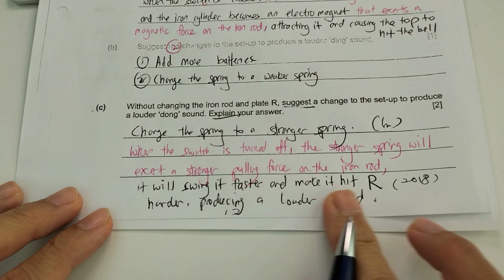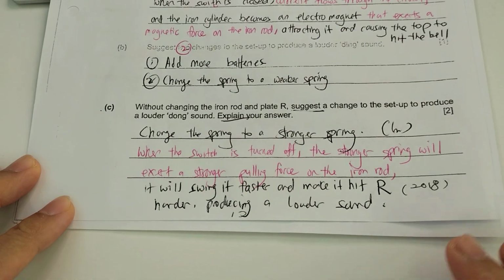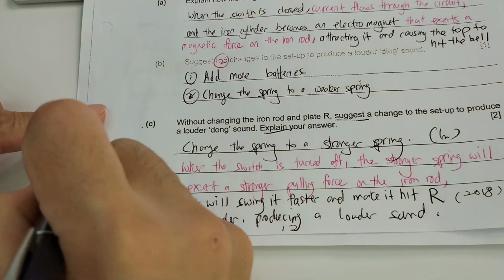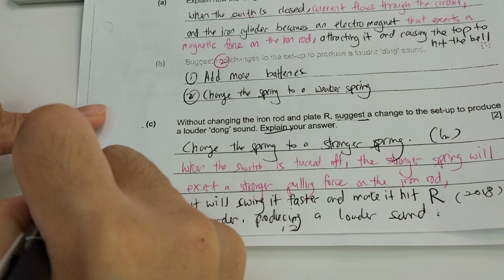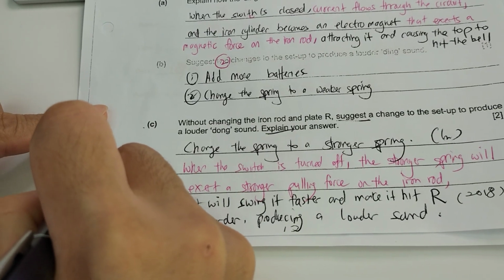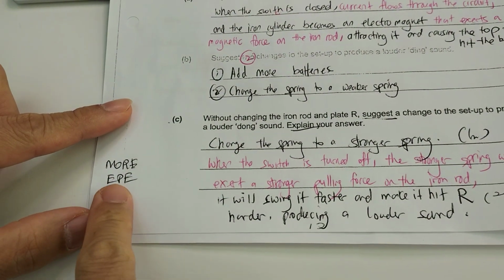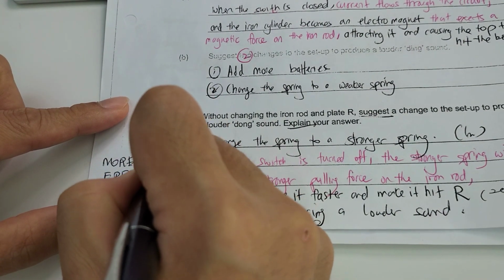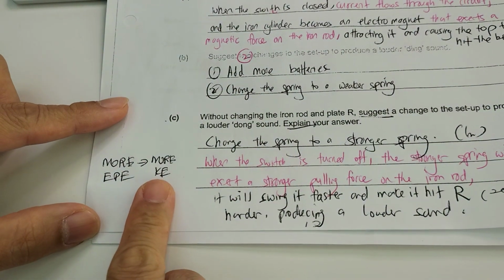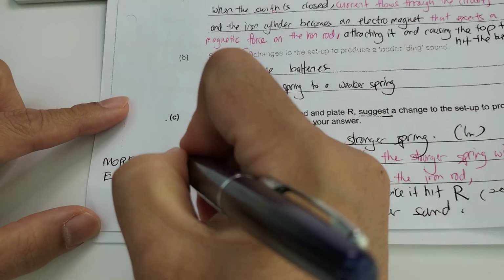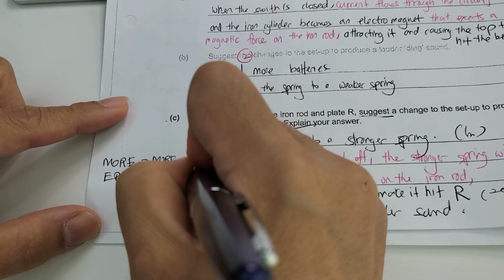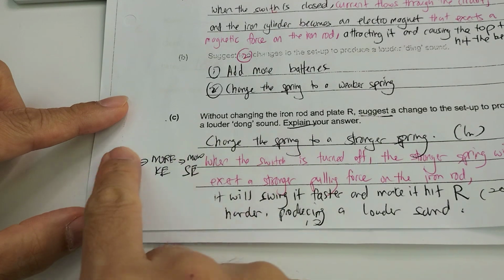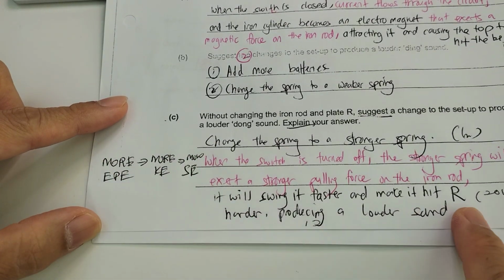So in my answer here, my concept has to do with the idea of the spring. If the spring is a stronger spring, then there will be more elastic potential energy stored in the spring. If there's more elastic potential energy stored in the spring, it will convert into more kinetic energy in the swinging iron rod, which will lead to more sound energy when the rod hits plate R. So this is the energy conversion that I have in mind when I answered this.